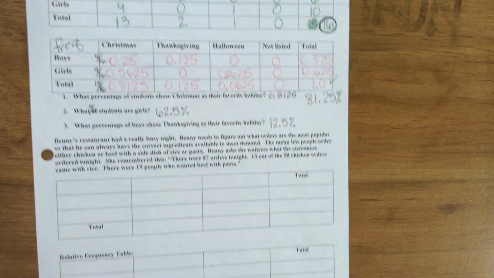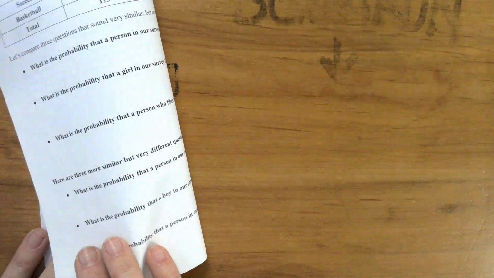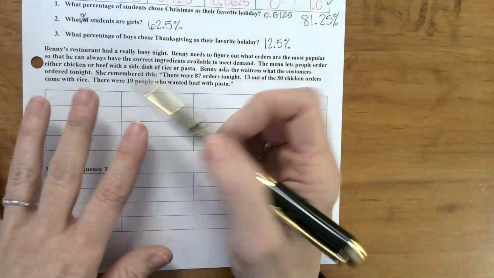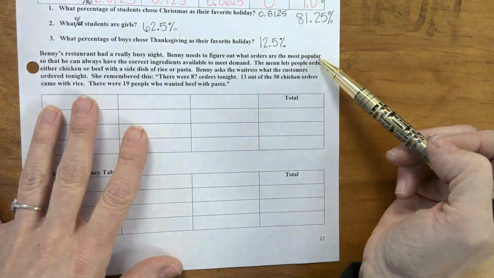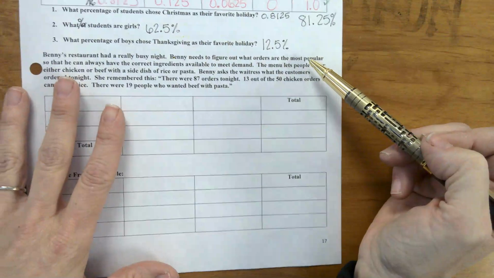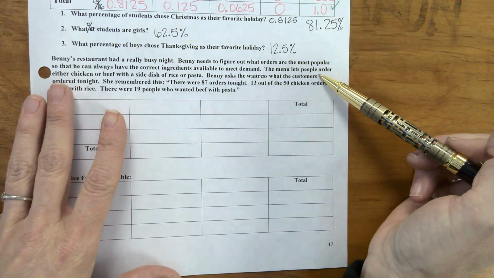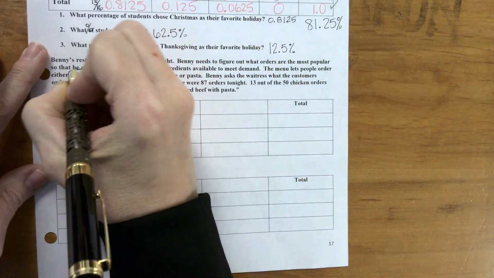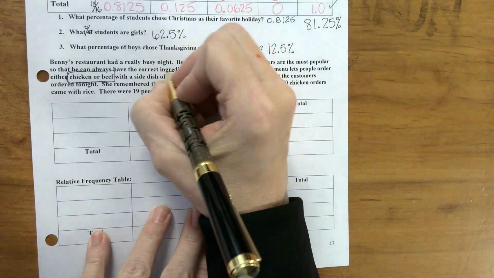All right. So I need everybody to kind of set their calculators aside, and let's do this last question. Benny's restaurant had a really busy night. Benny needs to figure out what orders are the most popular so that he can always have the correct ingredients available to meet demand. The menu lets people order either chicken or beef. You see that? That's really important data. And then you can have a side dish of rice or pasta.